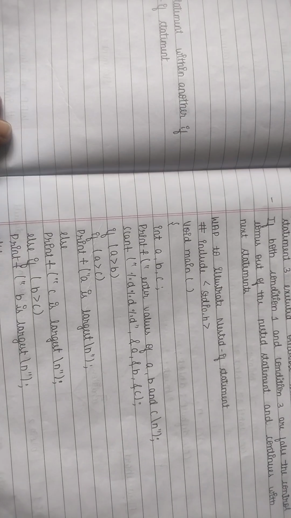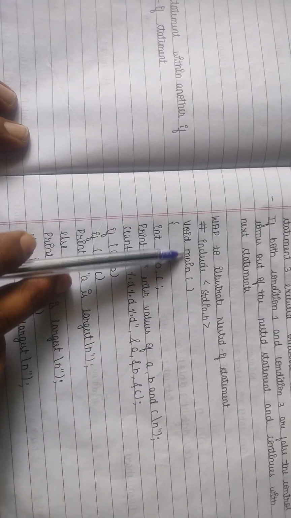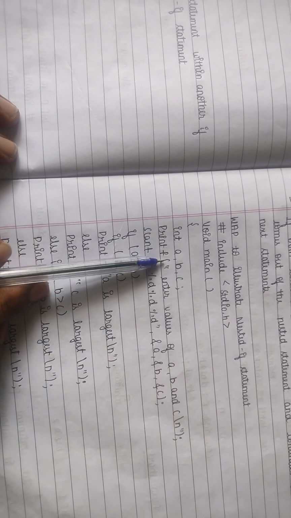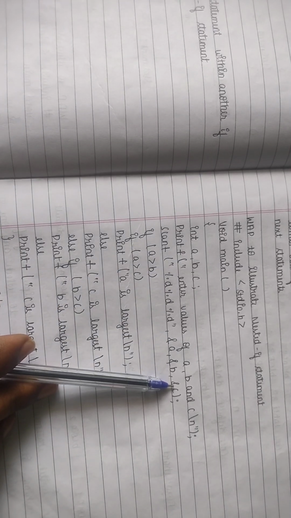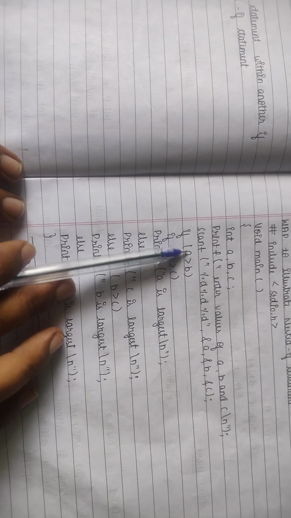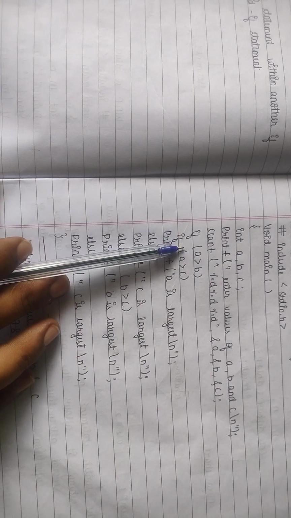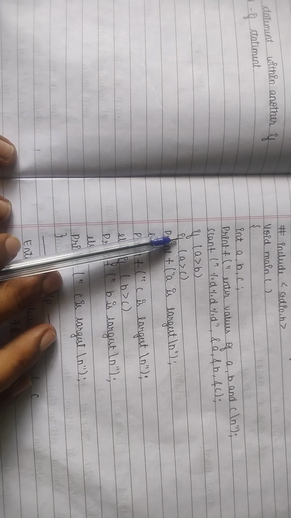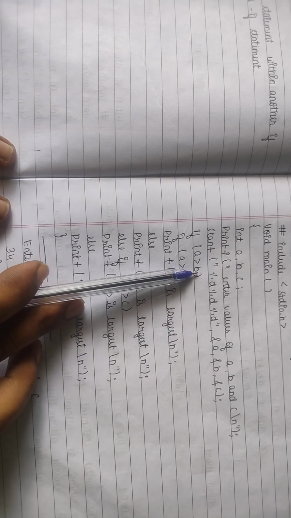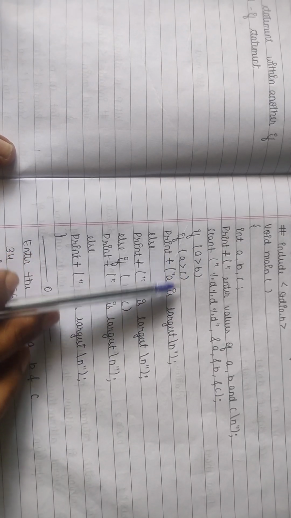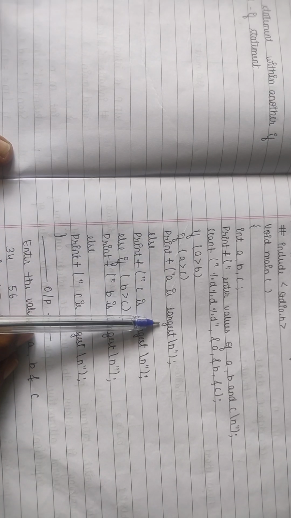Here is one small example of the nested if. Write a program to illustrate the nested if. See here, the main function declares 3 variables a, b, c. Printf, enter the values of all the variables, that is a, b, c. Read all the values of the variables using %d with scanf. Now if a is greater than b, and if a is greater than c, two ifs are there, right? The first condition is a greater than b, the second condition is a greater than c. If both are satisfied, then it prints a is largest.